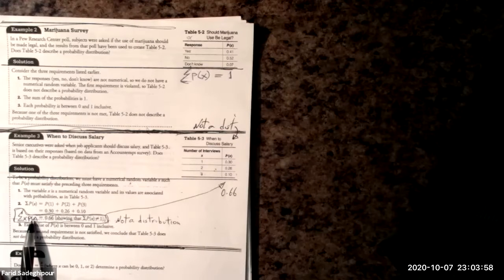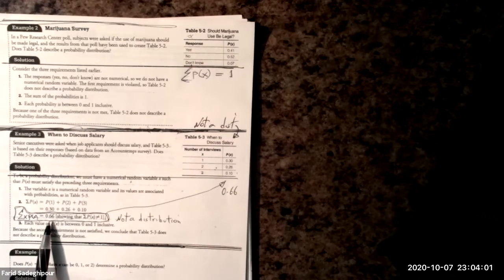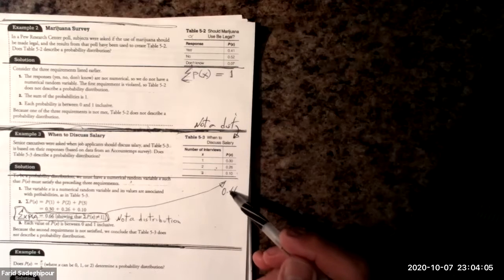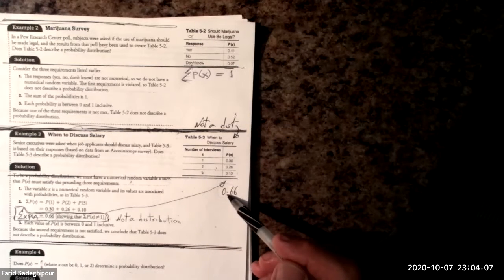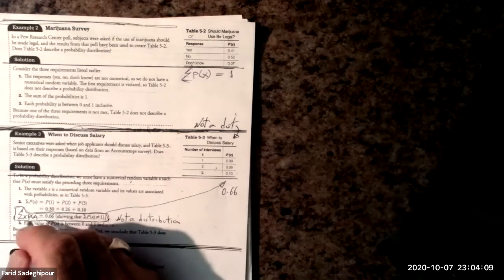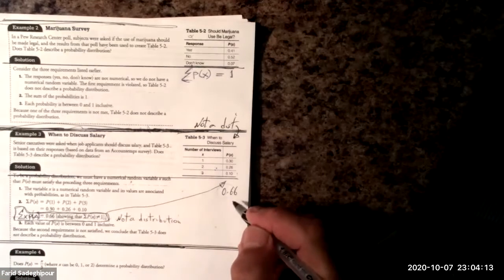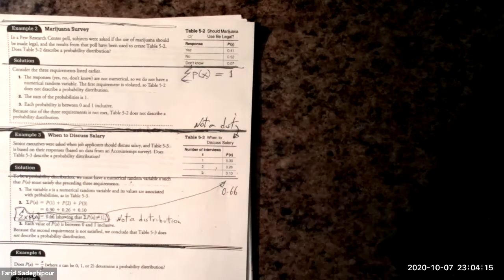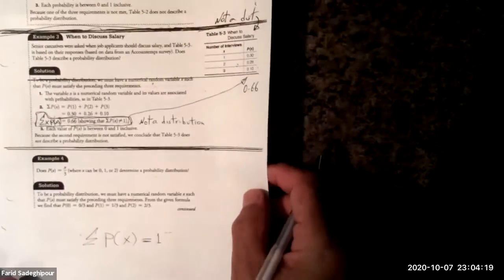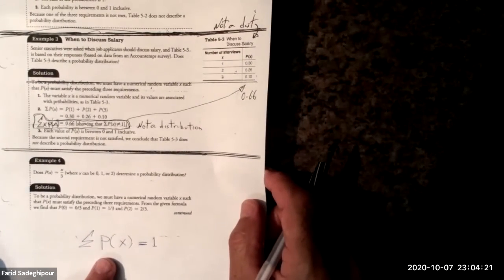See, the sum of the P(x) is 0.66 in this. It's not 1. So in that case, the sum of the probability is not 1, so this is not a probability distribution table. Again, for a probability distribution table, the sum of P(x) must always be 1.